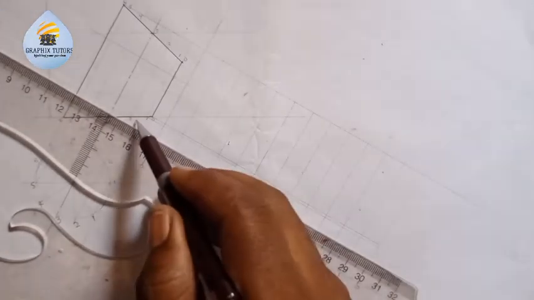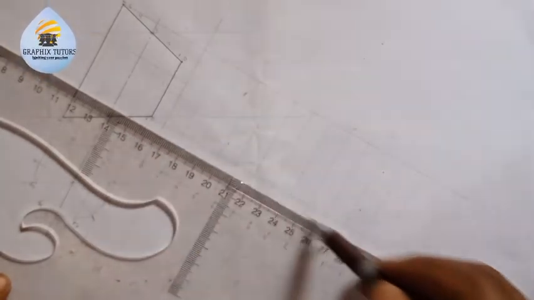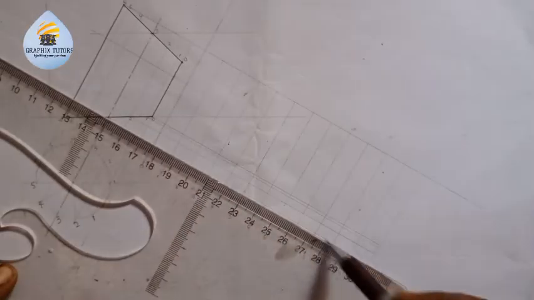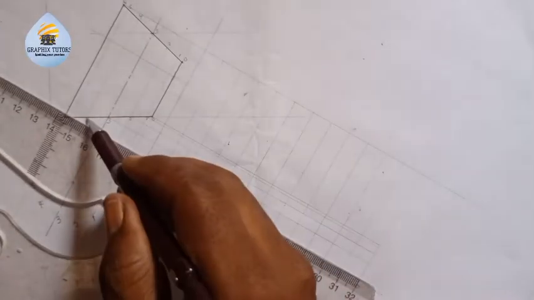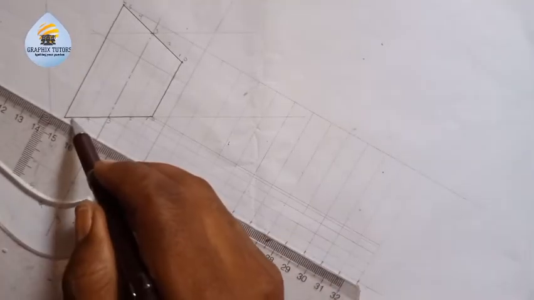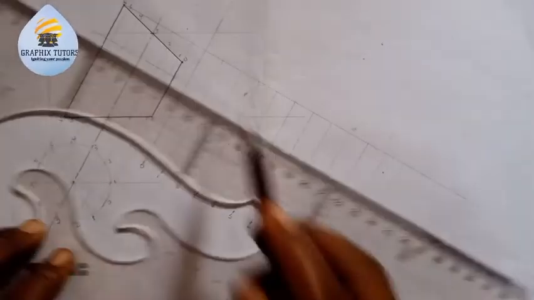The next one is what? 2, which is this. The next one, which is this. This is 3. The next one, which is this, is 4. The next one, which is this, is 5. Right? So we already have 6 here. I'll move to the next one again here.